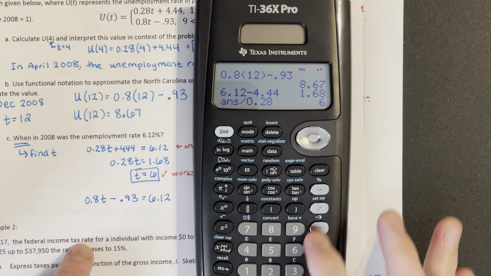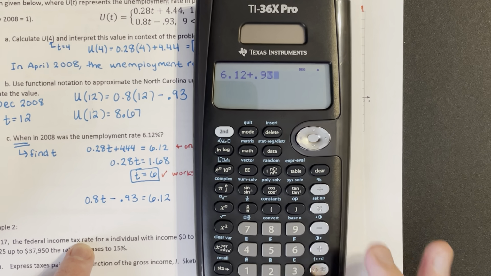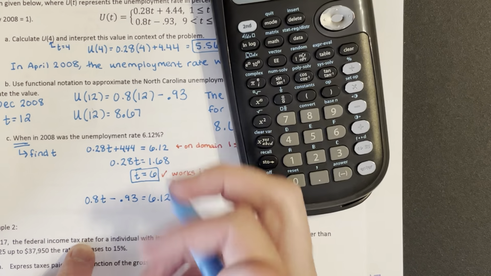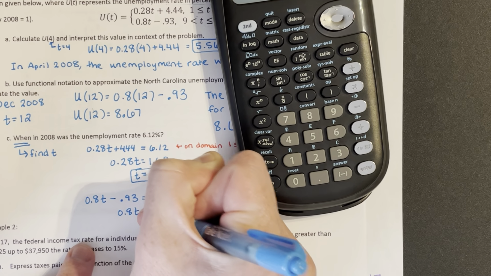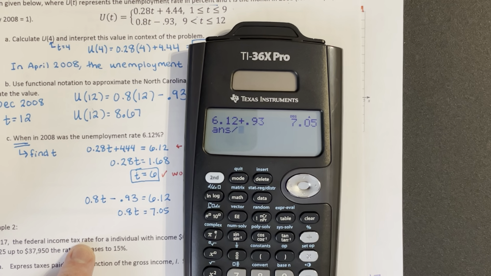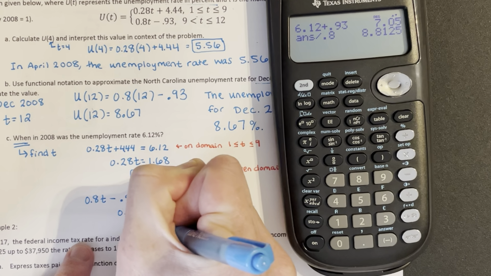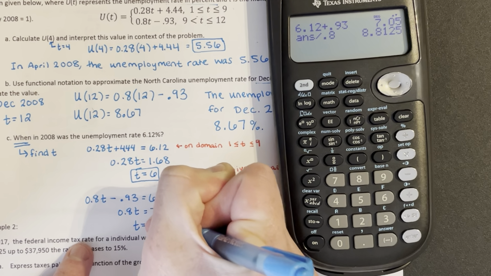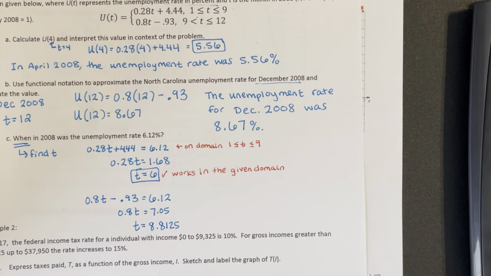If I work this out, 6.12 plus 0.93 is 7.05. And then we divide by 0.8, and I get 8.8. So t is 8.8125 technically.